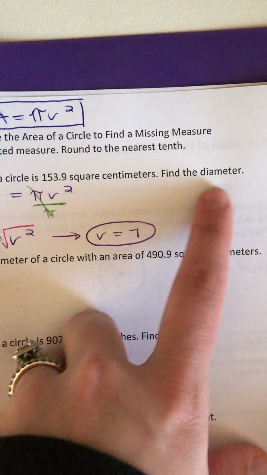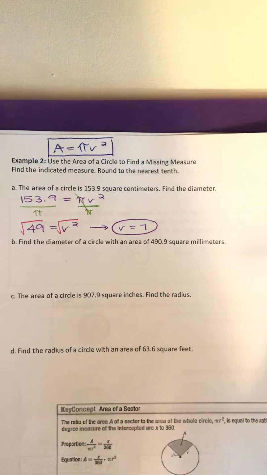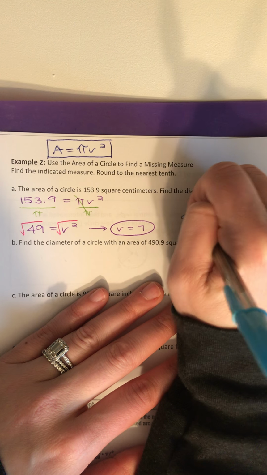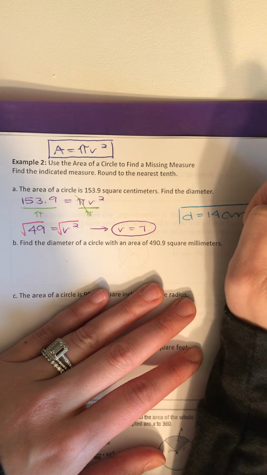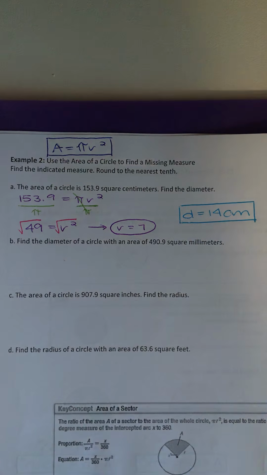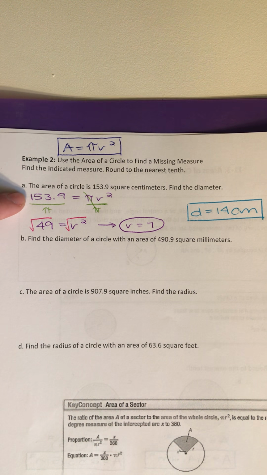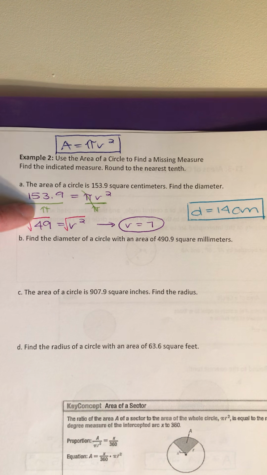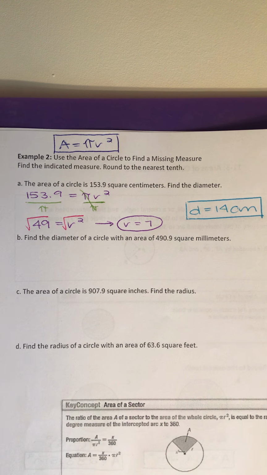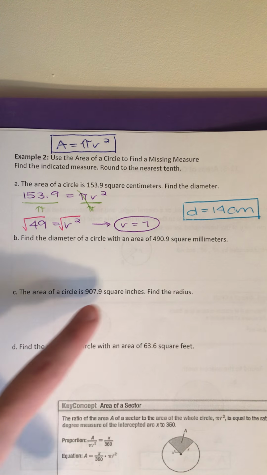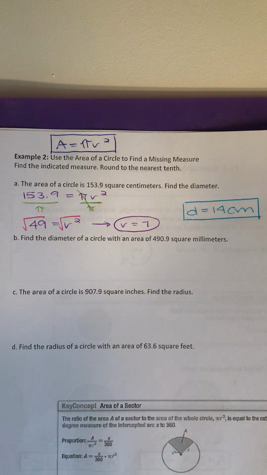But if we remember, the question's asking for the diameter. So in order to find the diameter, I have to take 7 and multiply it by 2, which is 14 centimeters. So for B, C, and D, you're going to do the same thing again. Plug in your area, divide by pi, take the square root. If it's asking for the diameter, then you just double your answer. If it's not, like in C and D, you can just leave it as your radius.